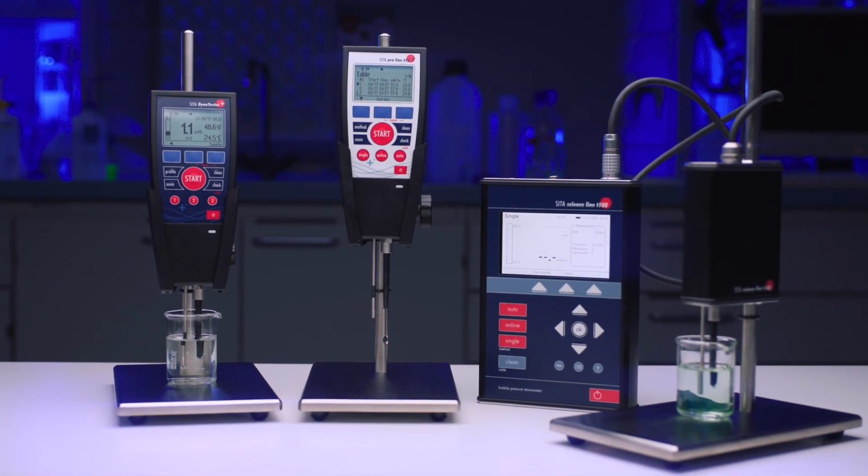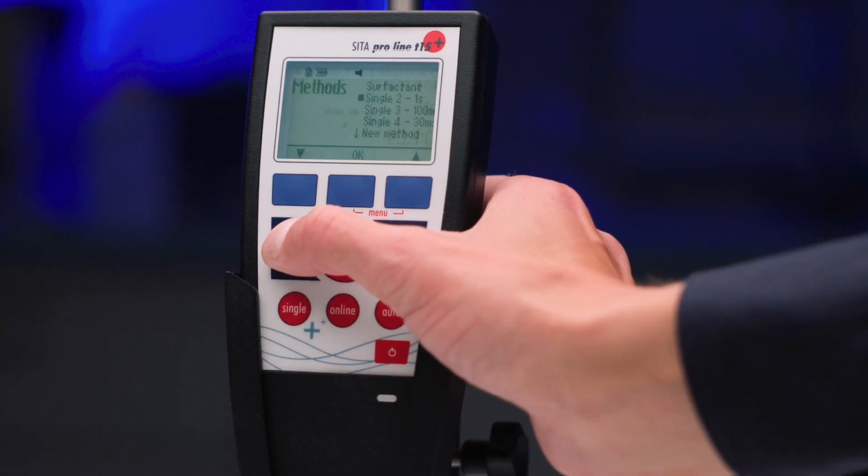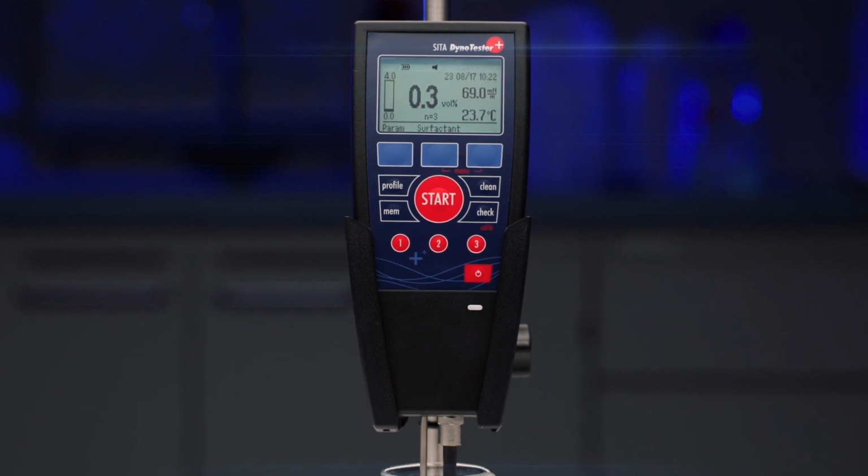All 3 tensiometers have user-definable profiles for individual parameter settings or concentration curves.